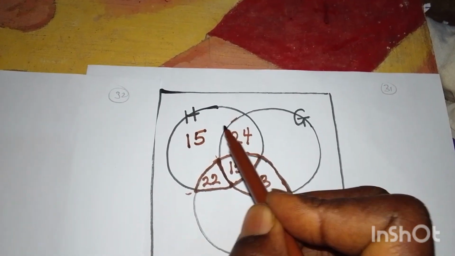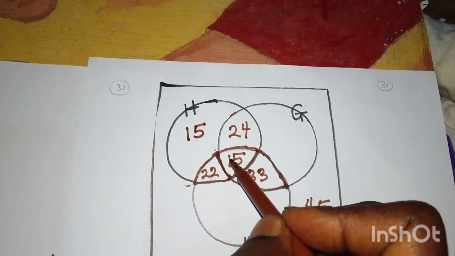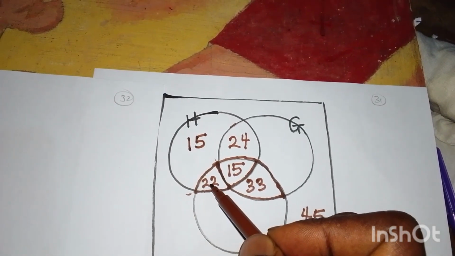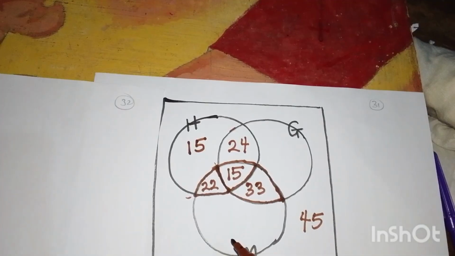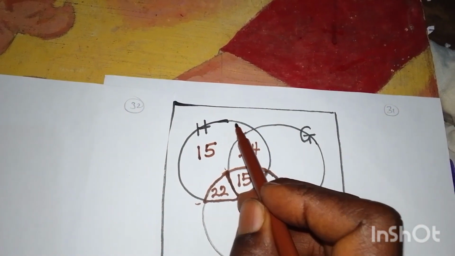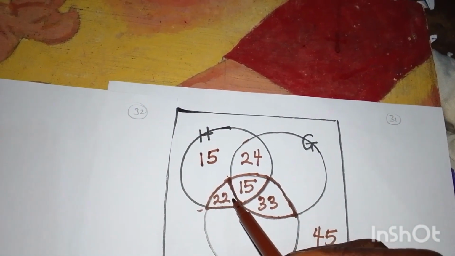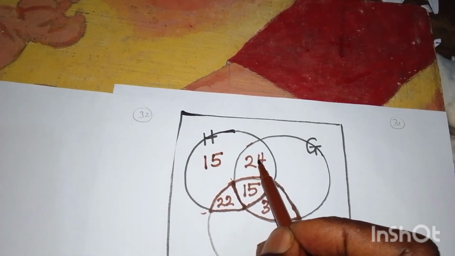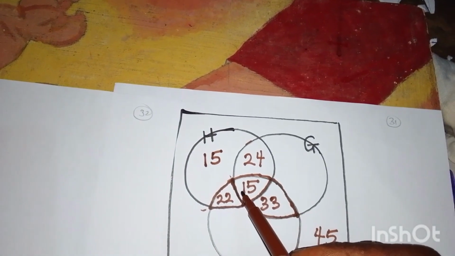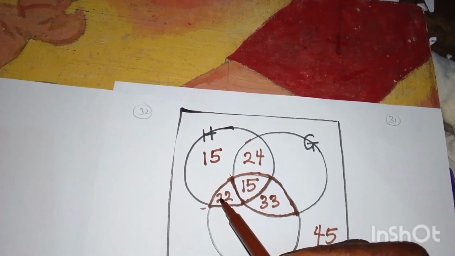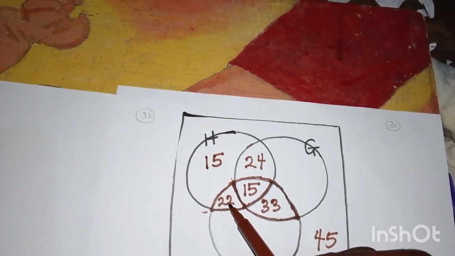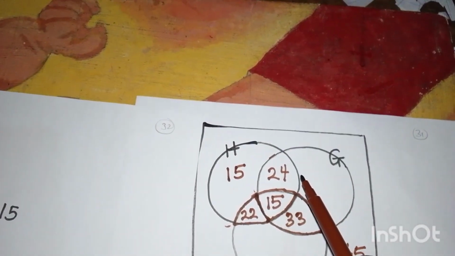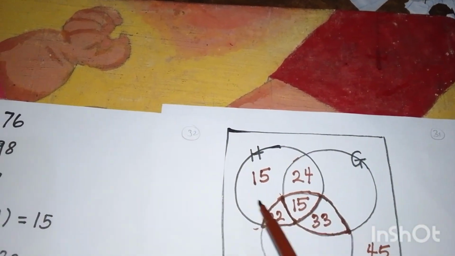So you notice that 15 students like history only. 24 students like only history and geography. 15 students like history, geography and mathematics. 22 students like only history and mathematics. So to get those that like history totally, it will involve those that like history only, history and geography, history, geography and mathematics, and those that like only history and mathematics. So everything in this circle is going to give us 76. Now we are through with those that like history only.